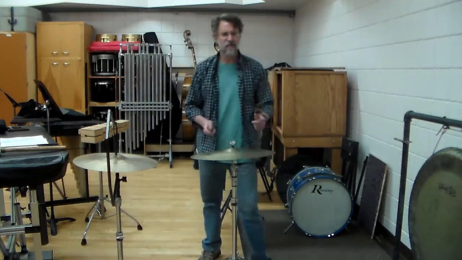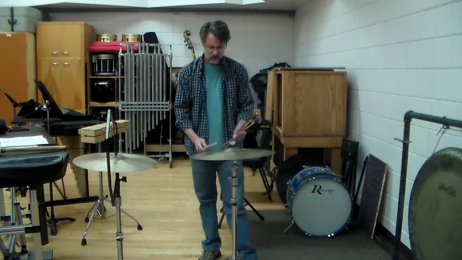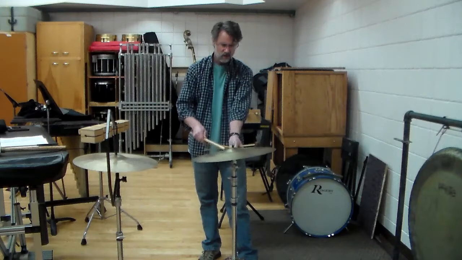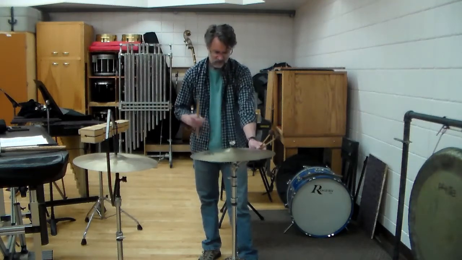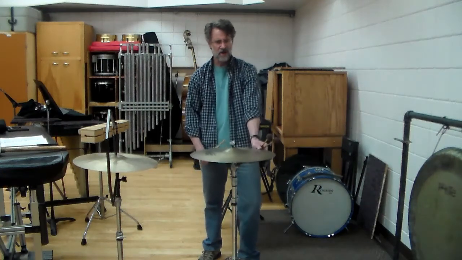If we have to hit it for a quick accent note, it's oftentimes good to hold the stick backwards. Just hit it with the shaft of the stick on the edge of the cymbal. You don't want to hit it with the tip. You want to hit on the edge. You're hitting with the shoulder of the stick to get a nice crash out of it.